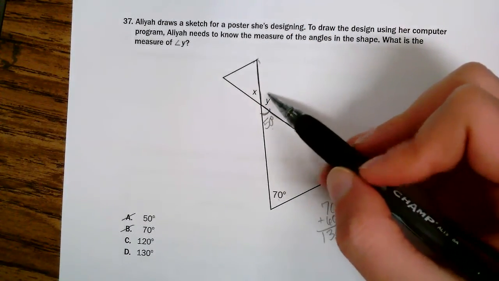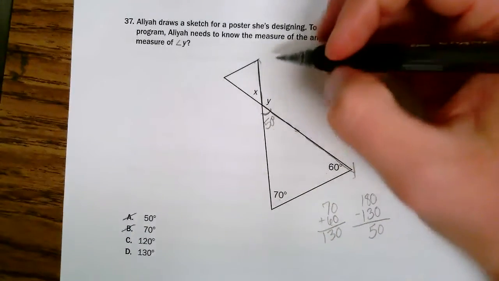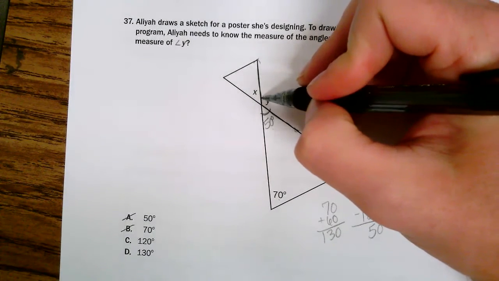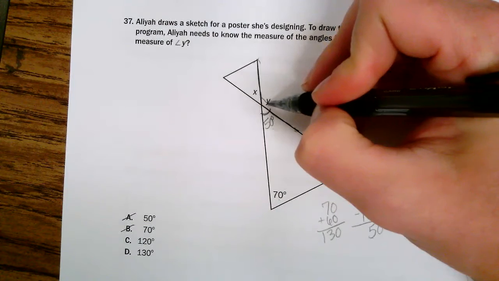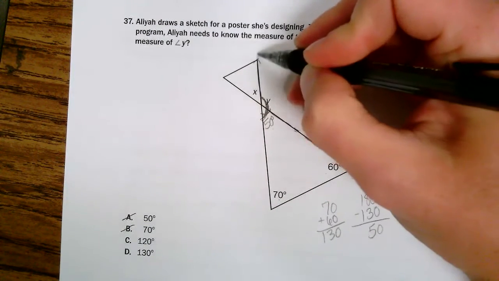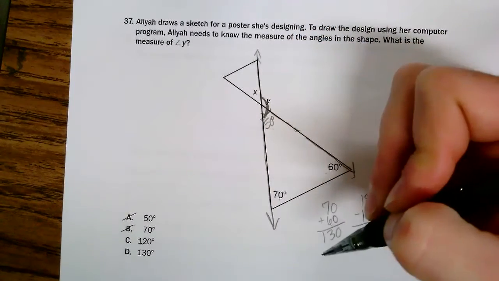Now I'm trying to figure out how much angle Y would be. I see that angle Y and this angle together form a straight line. It runs from here all the way to here.